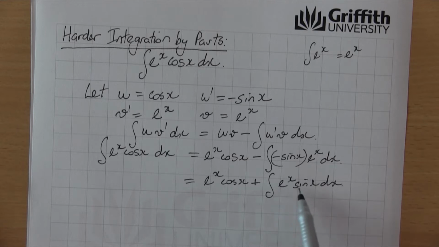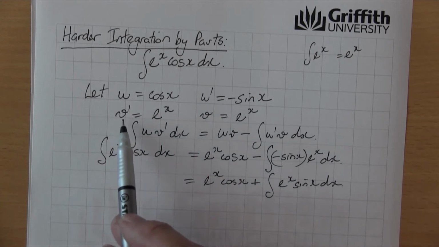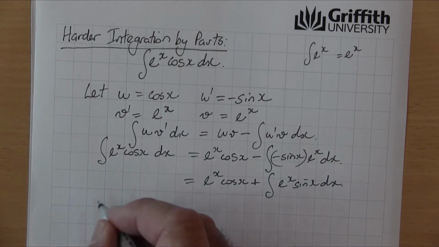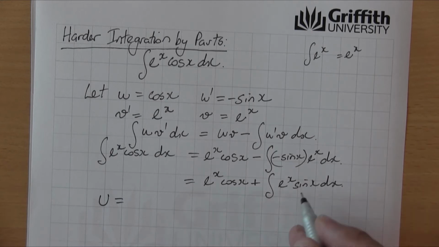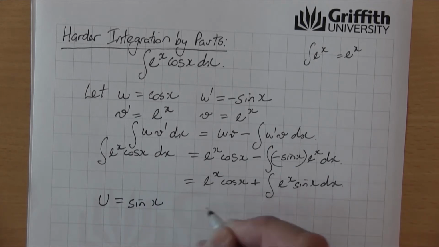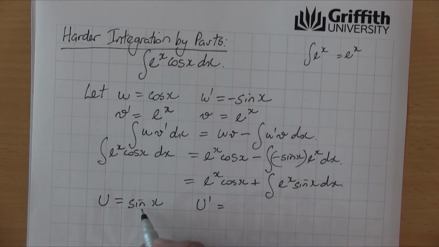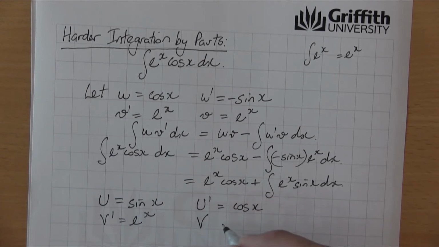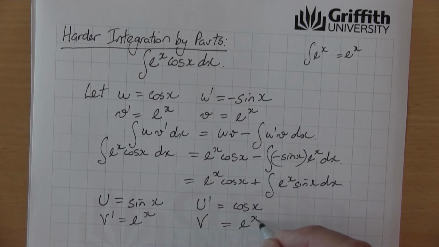but what we can do is apply the rule again and see what happens. So we'll just apply the rule one more time to this. In the second one, it's important that we make v dash e to the x again. So we'll let u equals sin x. We've already used little u and little v. So u equals sin x, u dash, the derivative of sin, is cos, and v dash is e to the x. So v, the integral of e to the x, is simply e to the x.